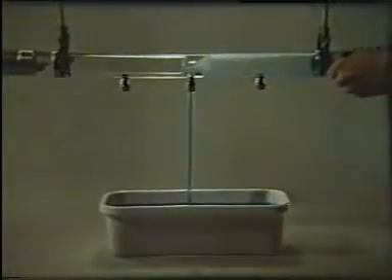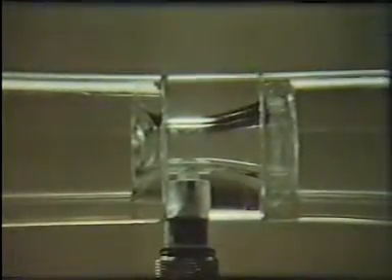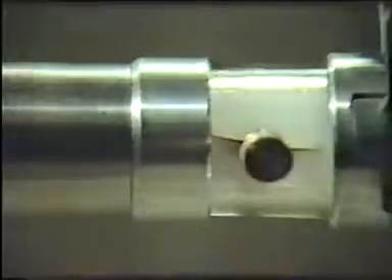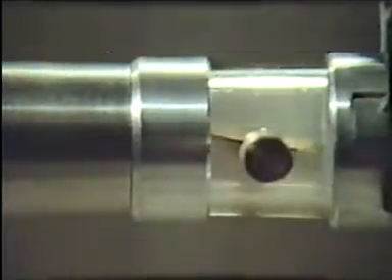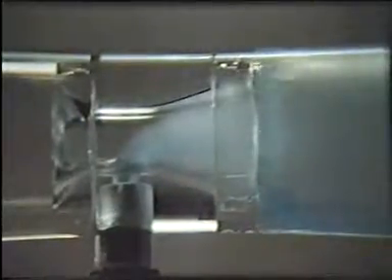This model demonstrates the principles involved. It consists of a tube, at the center of which is a restriction called a venturi. Air is drawn through the model in the same way that an engine draws air through a carburetor. If smoke is introduced into the model, the movement of the air may be seen. Liquid is drawn up into the main airstream and broken into tiny droplets. This is what happens in a carburetor.